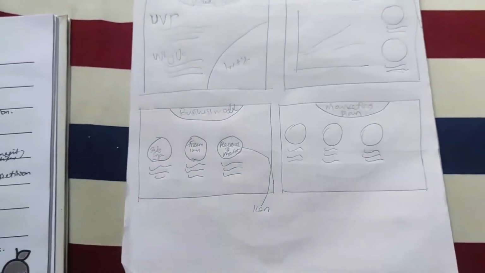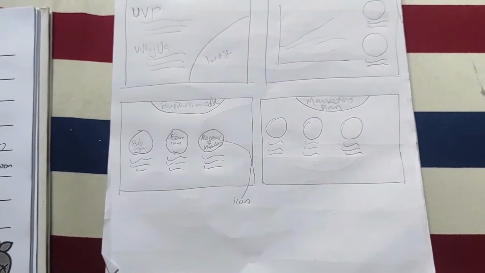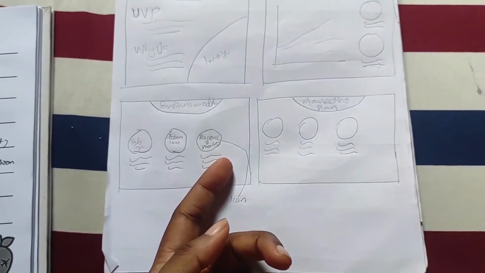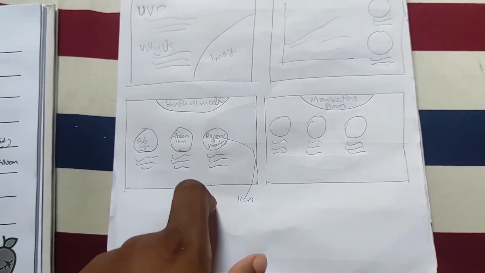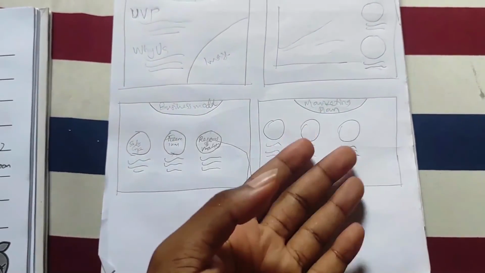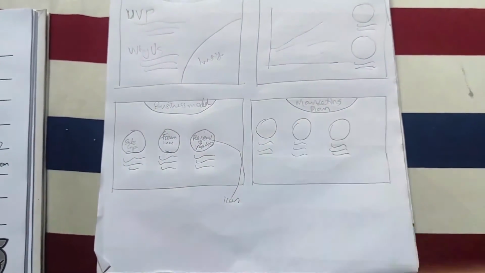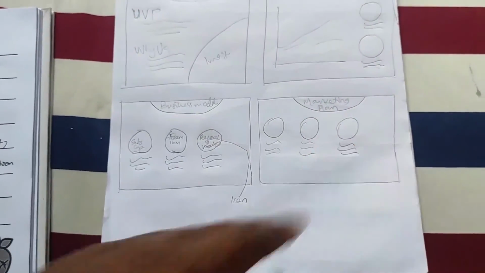And this is business model. Business model is basically how you want to make profit. So we're using subscription model, freemium model, and referral and virality model. So that's what we're using. And then marketing plan is how you intend to market your product. So social media, billboard adverts, influencer marketing, all of that.